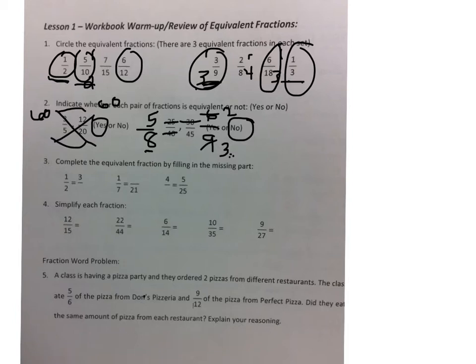All right, so now number 3, we're just finding the missing top or bottom number. Very simple to do that. Just figure out what's going on the top. So on the top, I'm getting 3 times as big, so I need to get 3 times as big on the bottom, which makes that a 6. The bottom here, I'm getting 3 times as big, so the top needs to get 3 times as big, which makes it a 3.